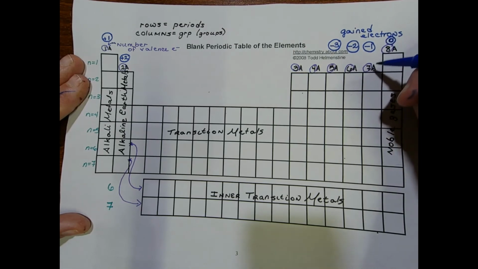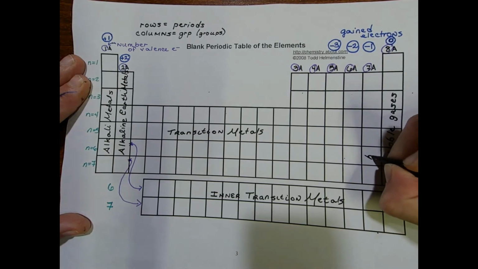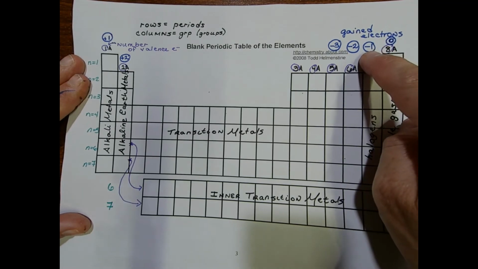And then as we move to group 7, since everybody wants to have 8, right? So all group 7 has to do is gain 1 more electron to look like the noble gases. They're so close. So we have a very reactive group in group 7. They're known as the halogens. But they're super reactive because they're almost there. If they just gain 1 more electron, they're going to look like nobility.